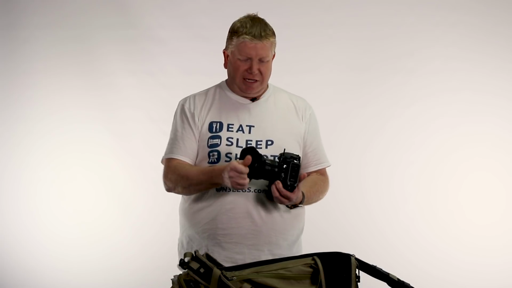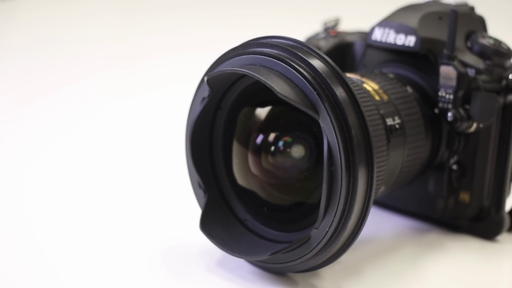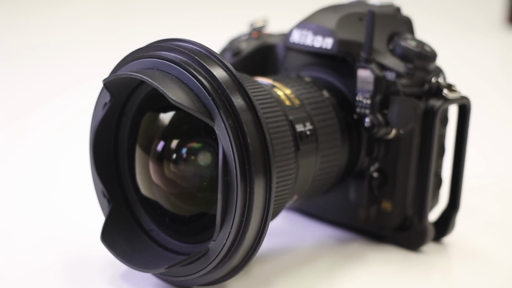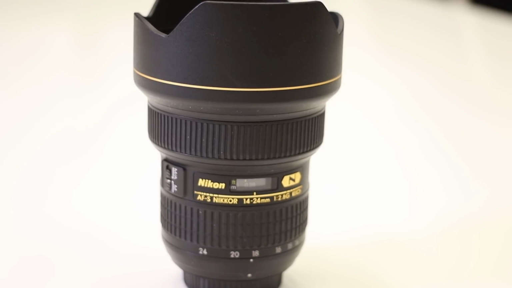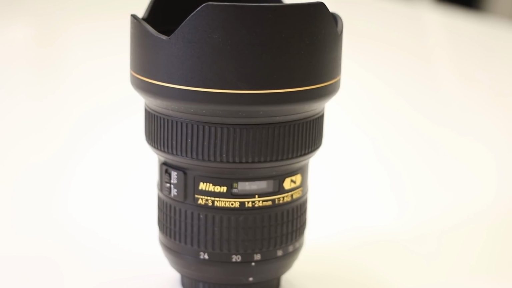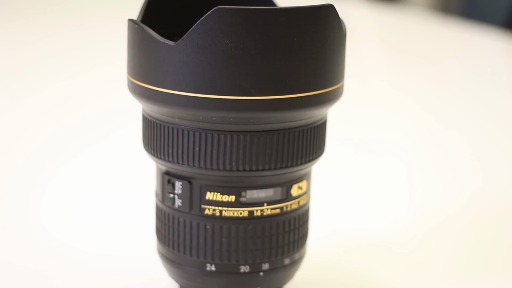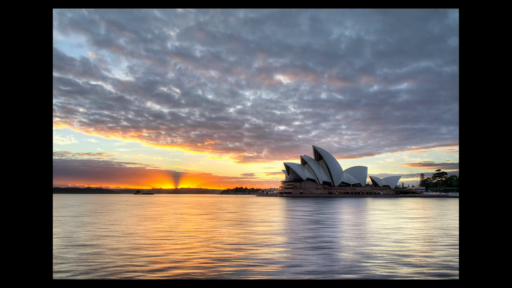This here is the 14 to 24mm lens. Now it looks kind of bigger than it should because it's got the bracket on there for the Lee filter kit. But this lens sits on my camera pretty much all of the time, and it's my go-to lens. I absolutely love this lens, and from a landscape photographer's point of view, I find getting those really wide vistas gives me the best shots, the ones that are most appealing to me. And I think that's not unusual for a landscape photographer.